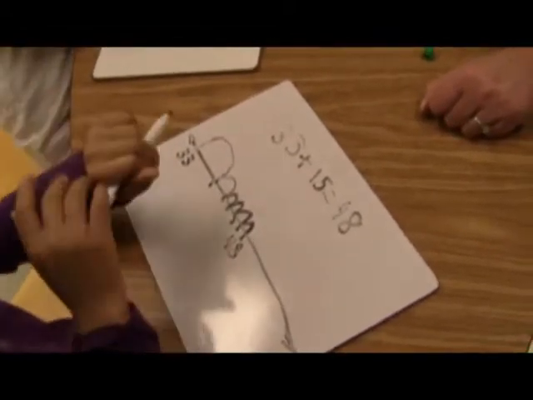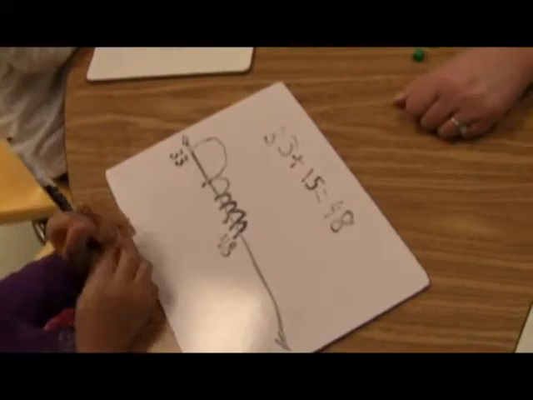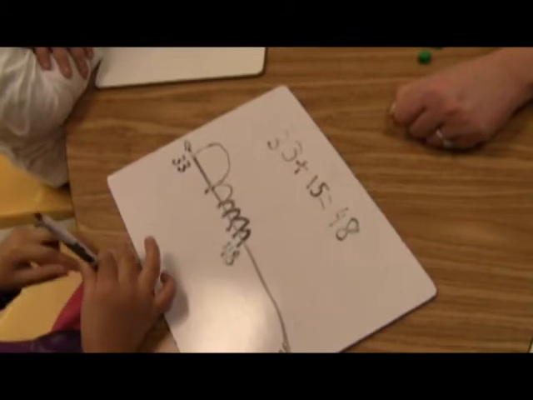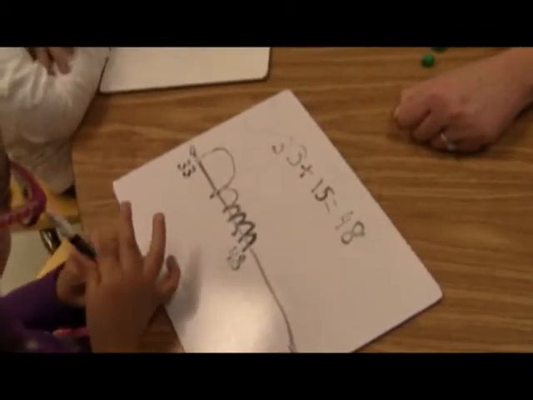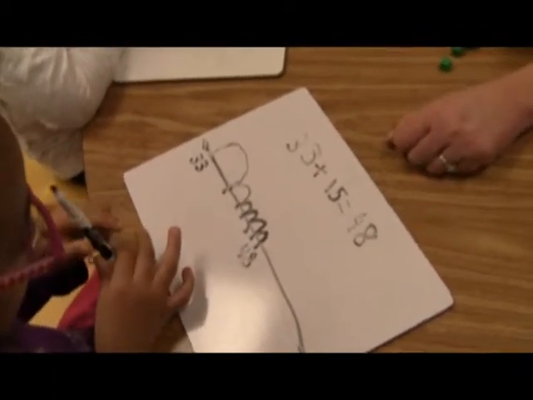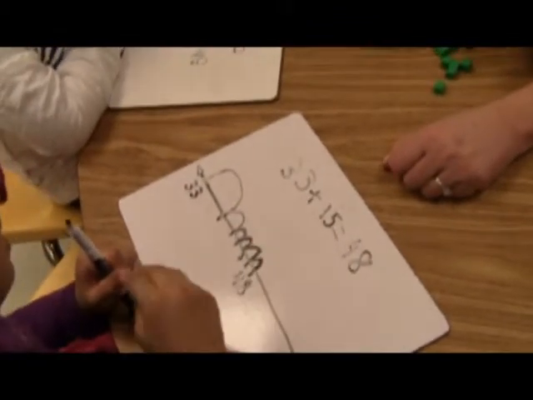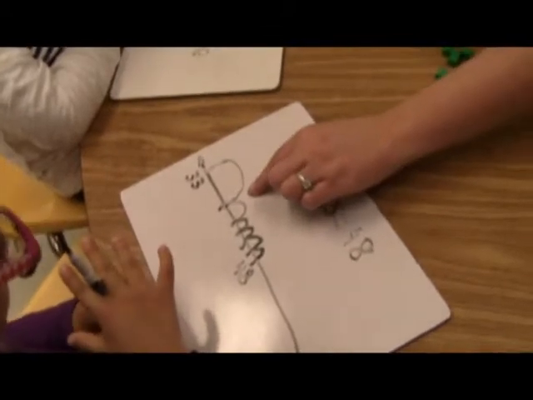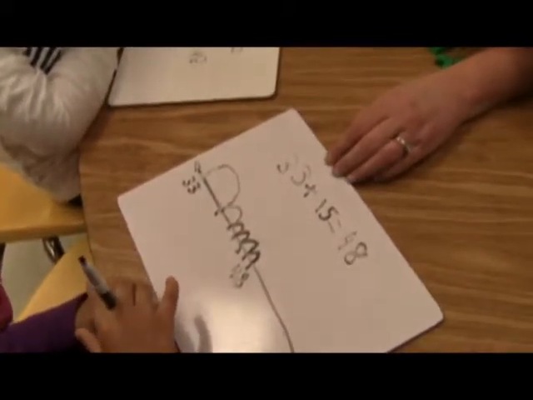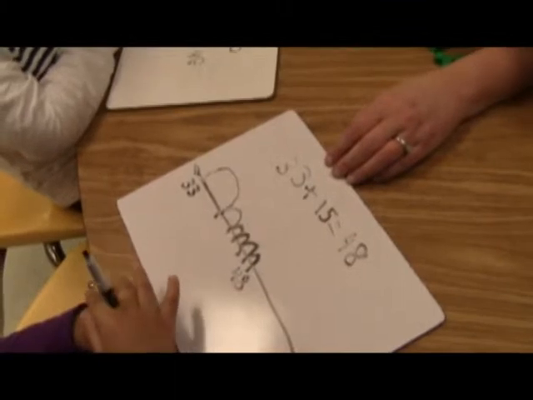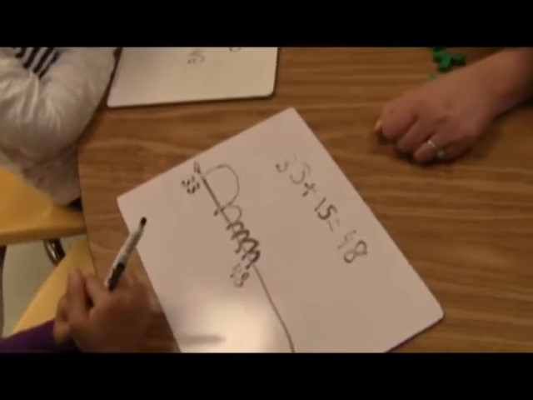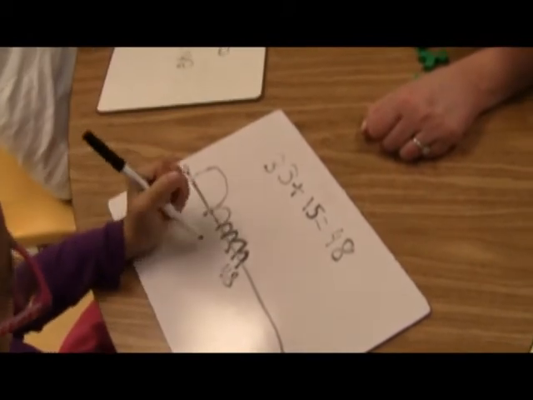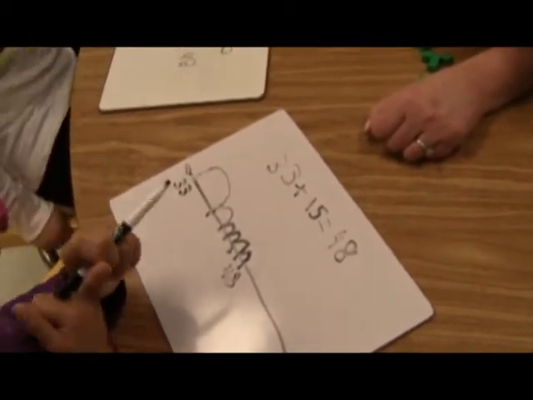Your answer is correct. How did you know that you needed to jump just 10? Look at your number. Because 15 has only 10. Very good. 15 has 10, so you jumped 10, and when you jumped 10, what number did you land on? I landed on 43. Okay, and then what did you do? And then I drew 5 more lines and I jumped 5 more spaces. And I got 48. Good.